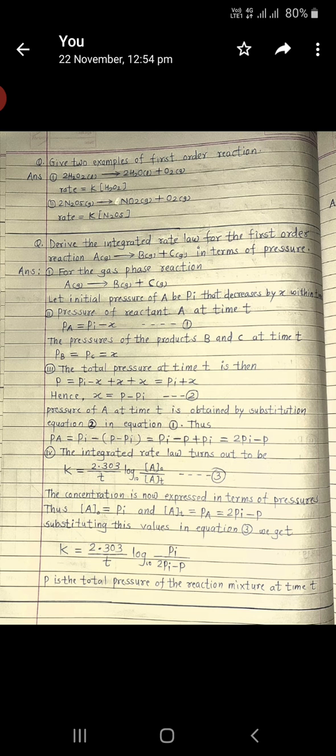P is equal to Pi plus X. Hence, what is the value of X? X is equal to P minus Pi. This is equation number 2. Okay, so the pressure of A at time t is obtained by substituting equation 2 in equation 1. Substituting the value of X in equation 1.